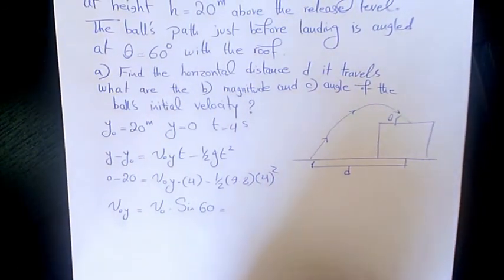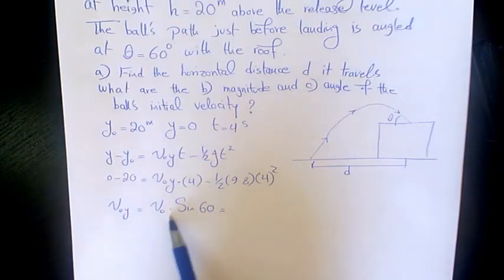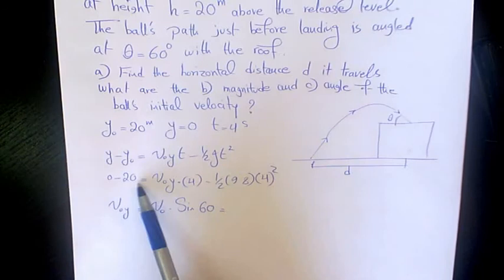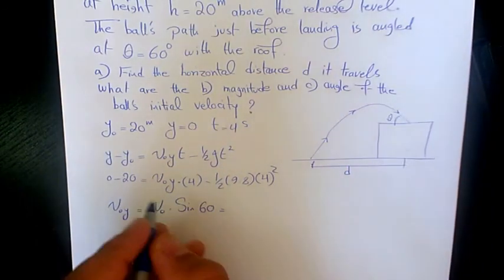That will help us to find out v naught. For finding v naught y, we need to use this equation here. We need to rearrange it.